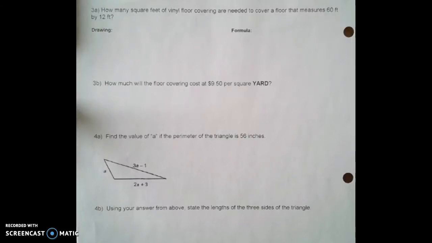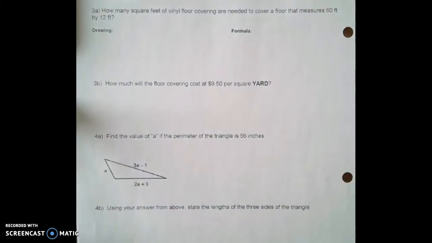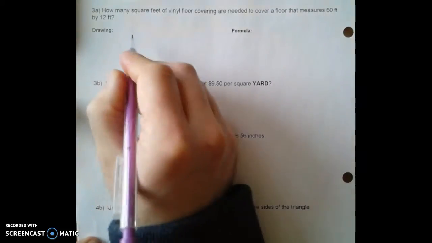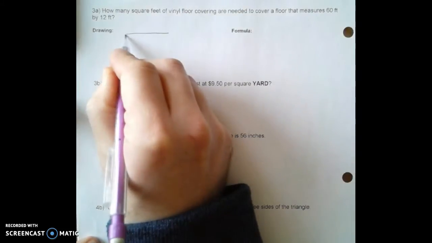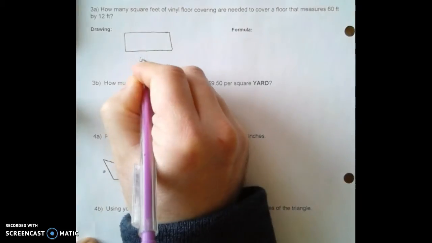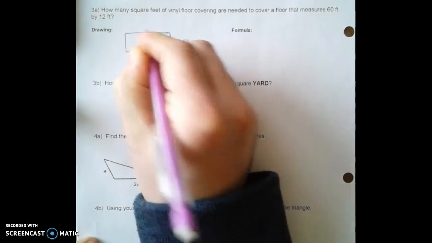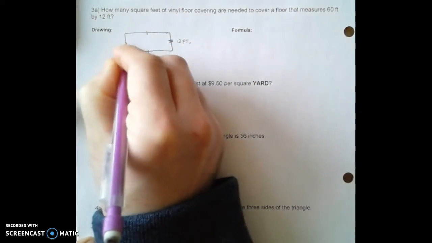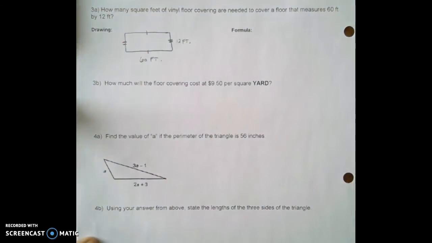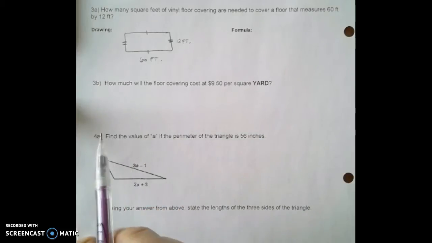In example 3, they want to know how many square feet of vinyl floor covering are needed to cover a floor that measures 60 feet by 12 feet. Well, that indicates to me that I must have a rectangular floor. So I'm going to go ahead and draw a rectangle, and I'm going to make it 60 feet by 12 feet. This 60 foot is the same as this one here, and this 12 foot is the same as this one here. Now I need to figure out how many square feet of vinyl flooring are needed to cover the floor.